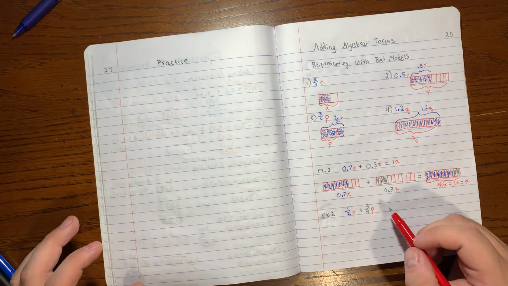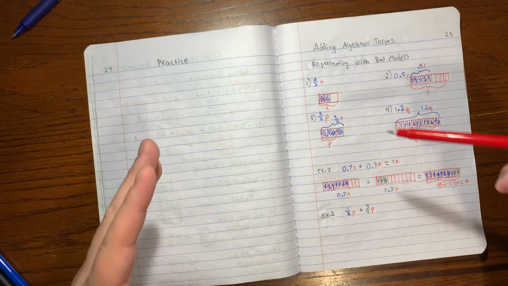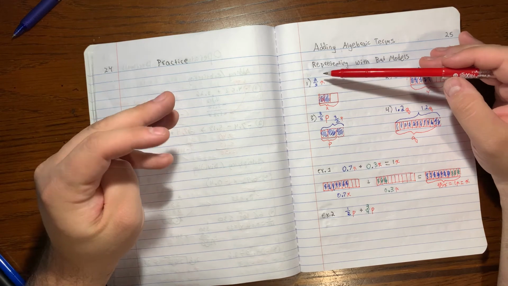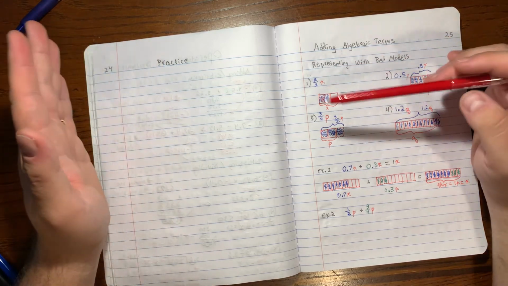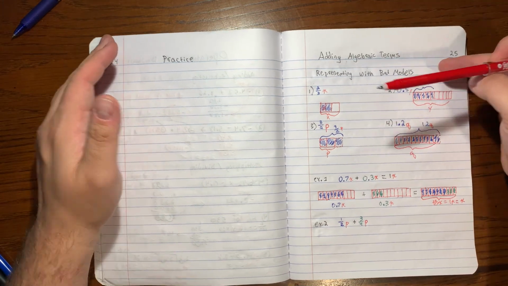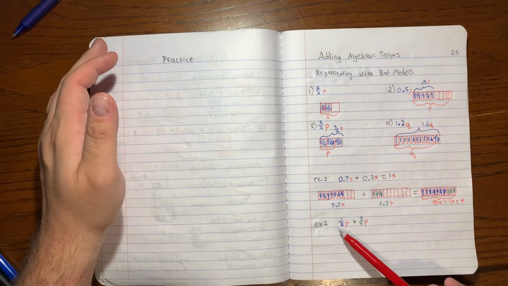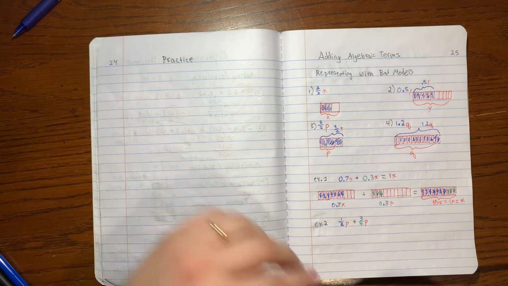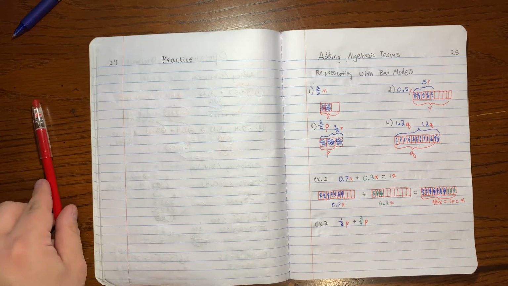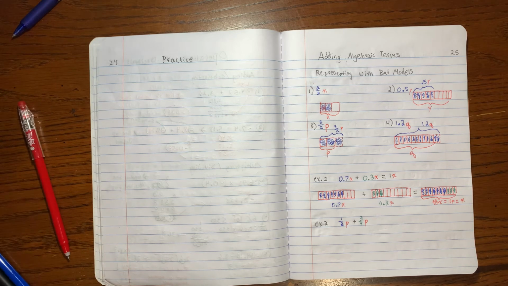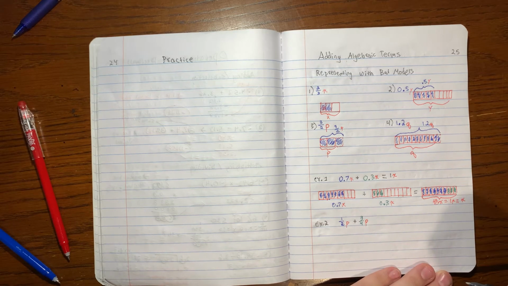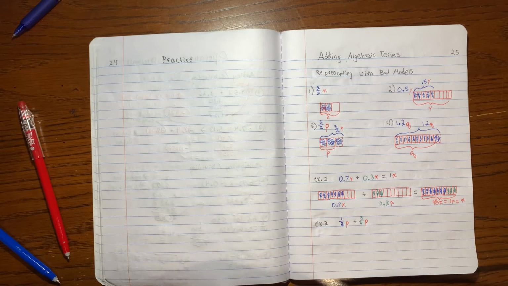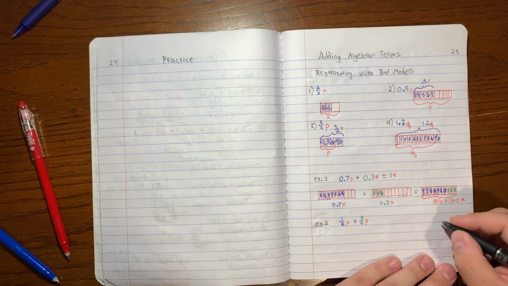Now, if you notice in the beginning, I showed you that representation of 1x plus 2x is 3x. So we're adding those coefficients together. Here, we have 1/2 p and 3/4 p. So in order to do this, I need a common denominator, okay, for my fractions, because I have to add those fractions together, and I have to split these bar models in such a way that I can combine them together. So I need the lowest common denominator.